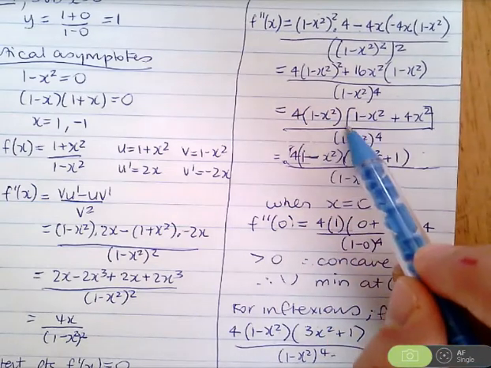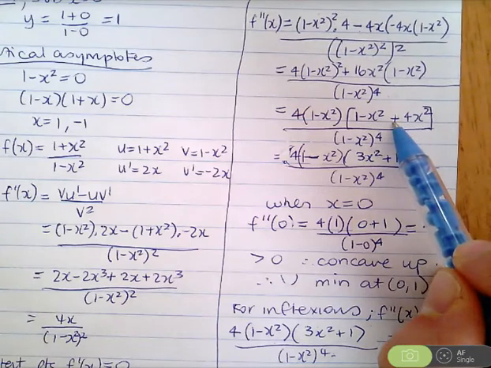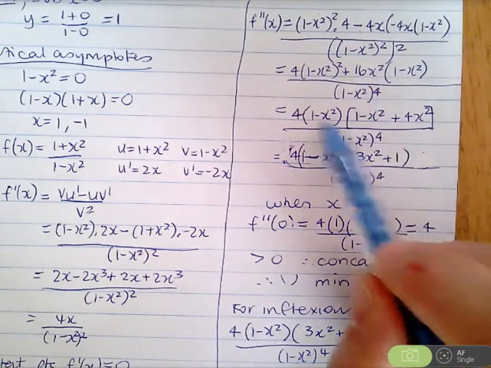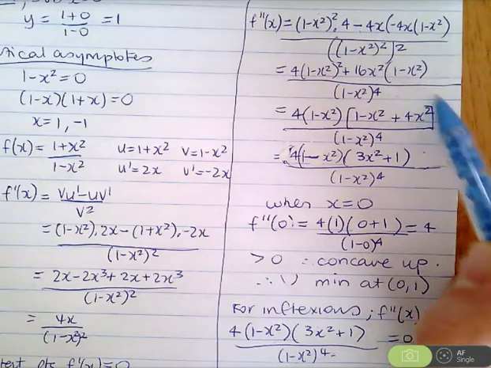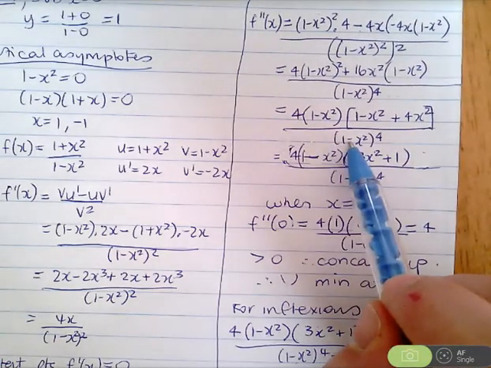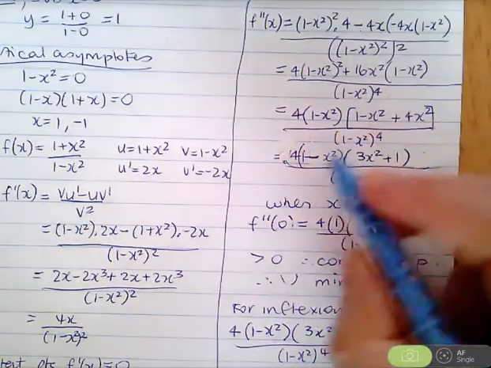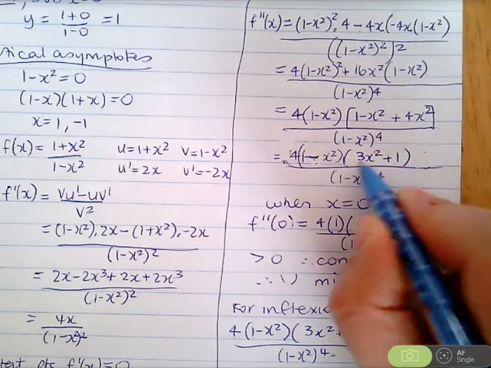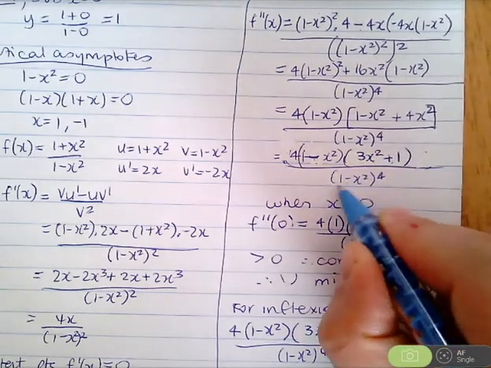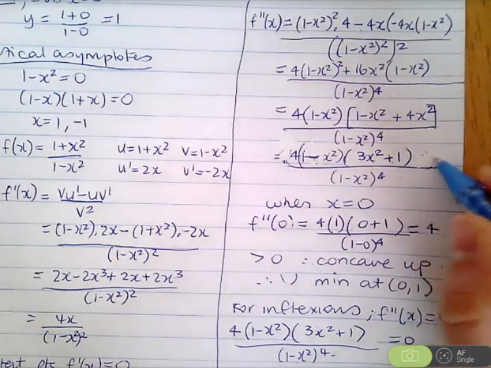Then we've got a bracket with another 1 minus x squared, and plus 4x squared, all over (1 minus x squared) to the power of 4. So that is 4(1 minus x squared), and collecting like terms, we've got 3x squared plus 1, all over (1 minus x squared) to the power of 4. Now, that's our second derivative.